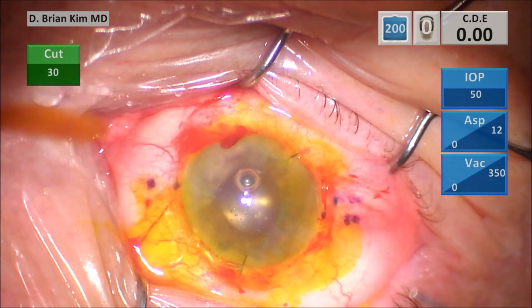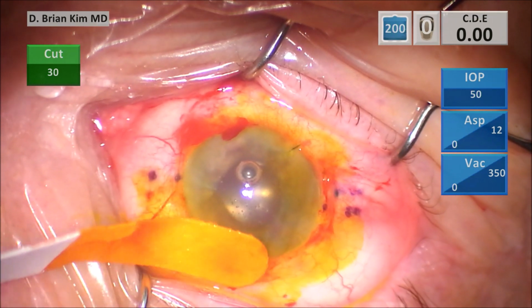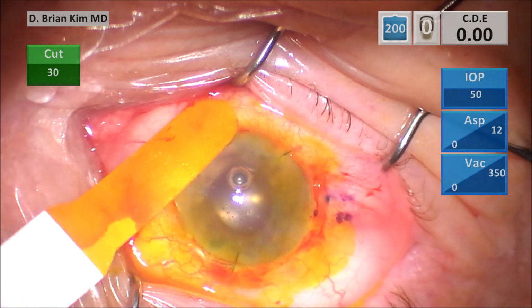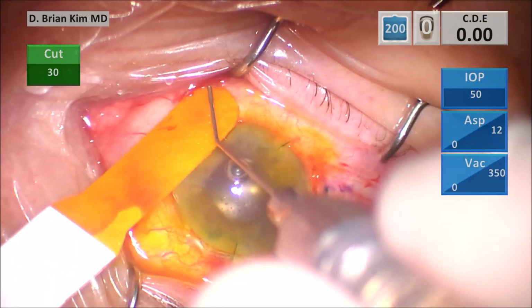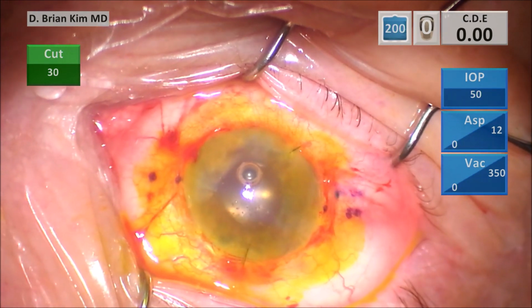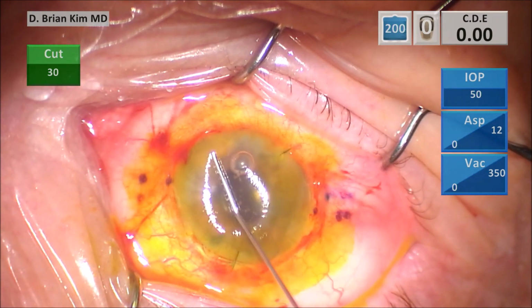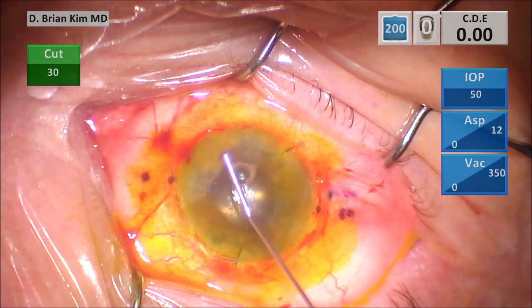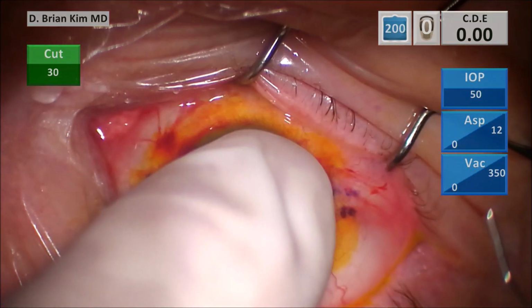Thankfully, this patient did quite well. Again, the patient had over 6 diopters of astigmatism. At the end of the case, the patient's astigmatism was reduced to about 2 diopters. And so the patient ended up like a -2 +2 at the end of the surgery. He was best corrected around 20/30 or so.